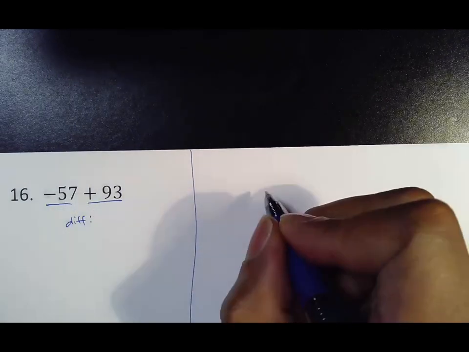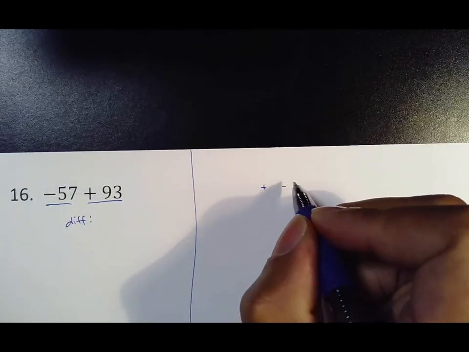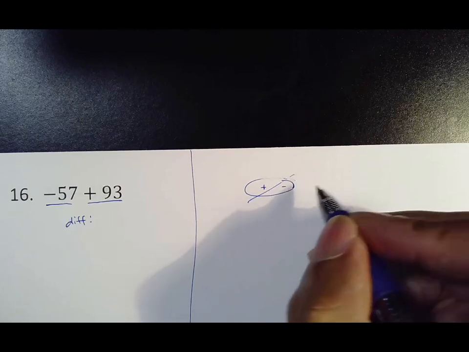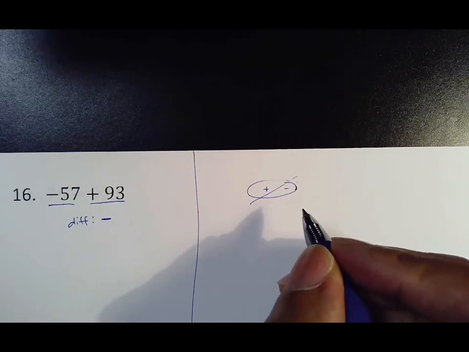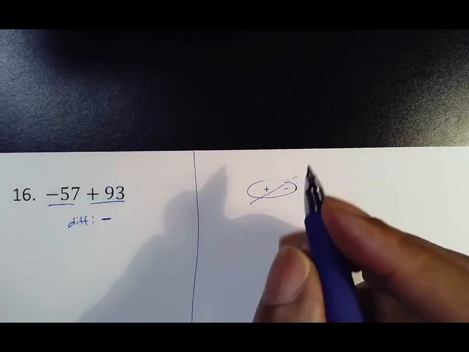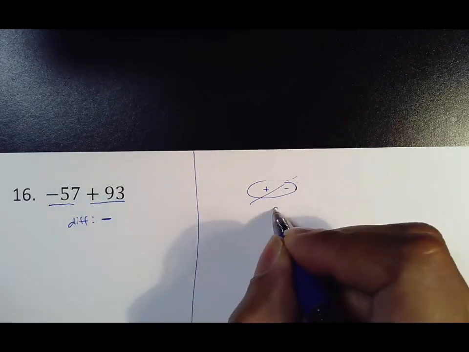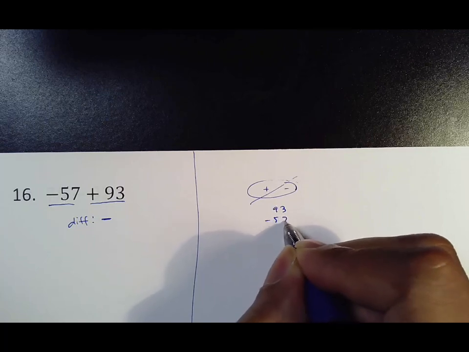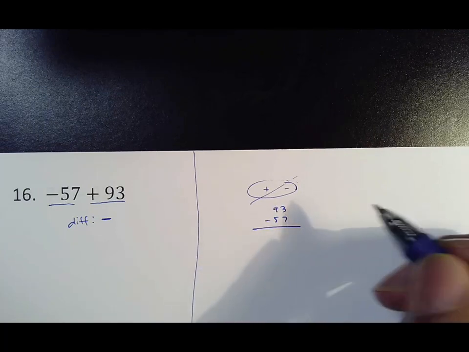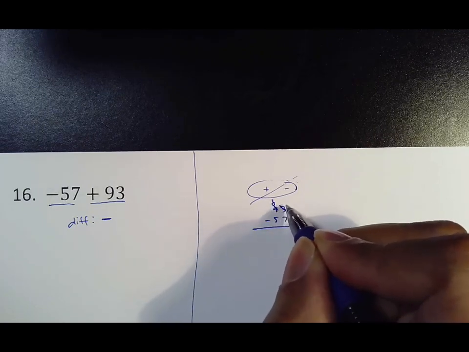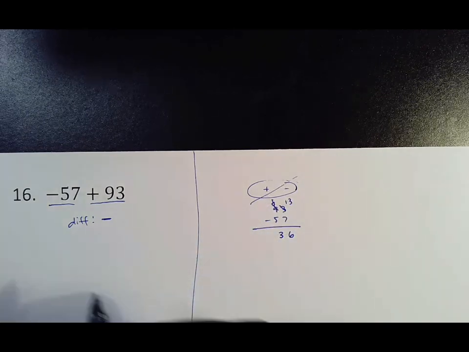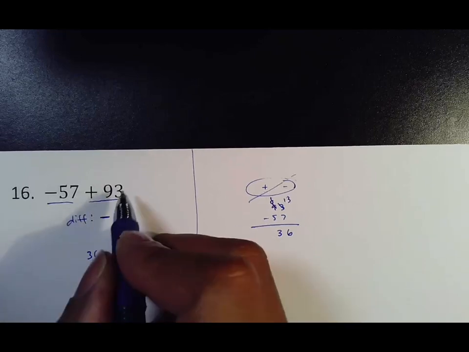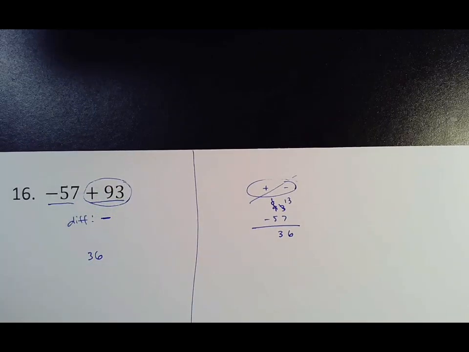Because the signs are different, again, anytime you have positives and negatives, they zero out, which means you cancel them out. Cancellation is the same as subtracting. We need to subtract 93 and 57. Again, I always put the bigger number on top because that's the way that we learned. Can't do 3 minus 7. 13 minus 7 is 6. 8 minus 5 is 3. 36 is my answer. Bigger number is 93. Keep it positive. That's what your answer is going to be.